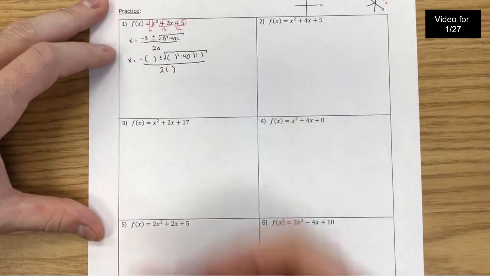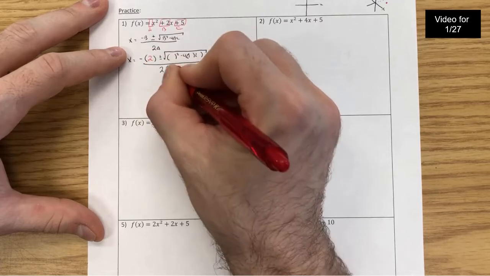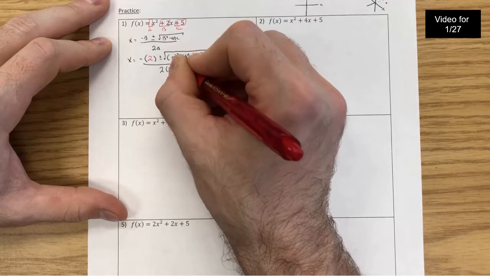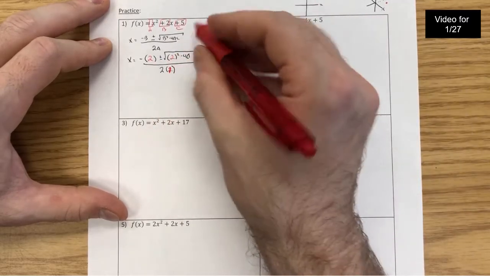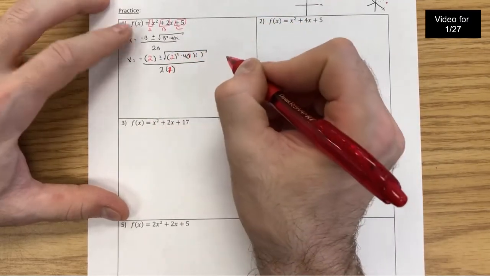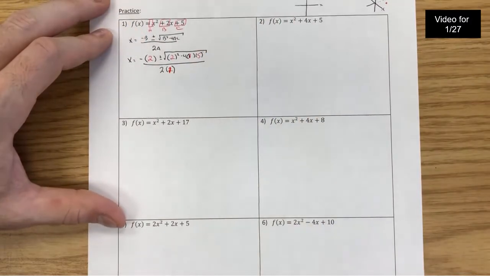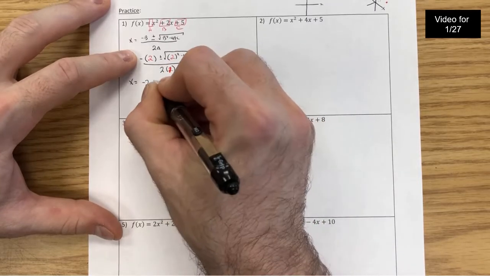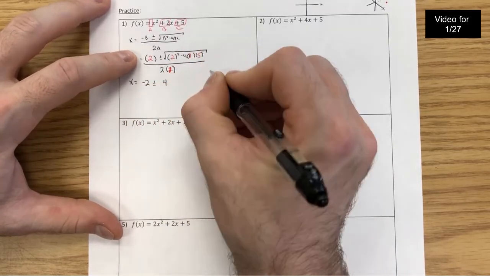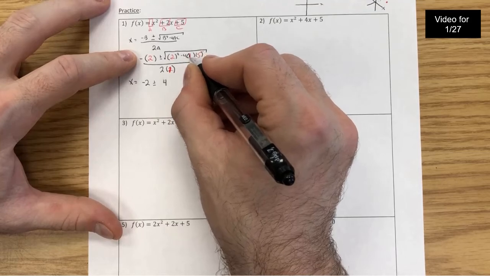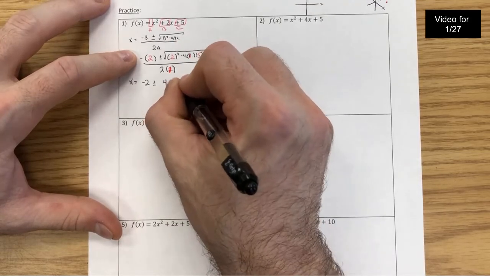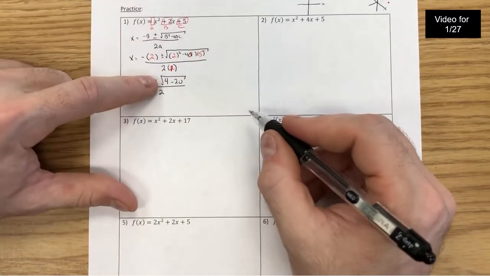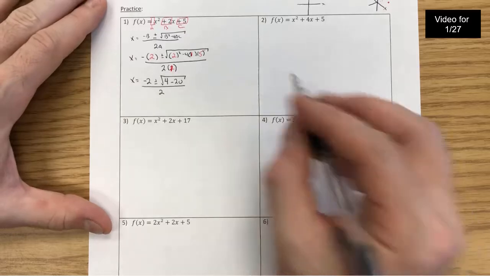Awesome. So here, I know my b is 2, my a is 1, and my c is 5. And let's start working this out. So I have a negative 2 plus or minus, well, that's a 4. Negative 4 times 1 is negative 4 times 5 is negative 20. 2 times 1 is 2. And so you already see a problem brewing right here.